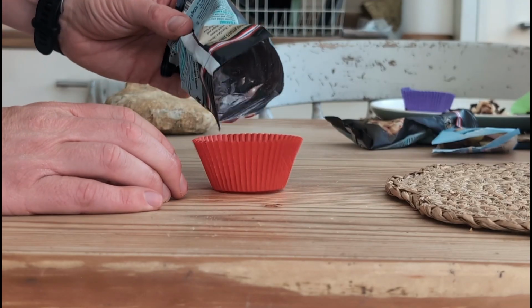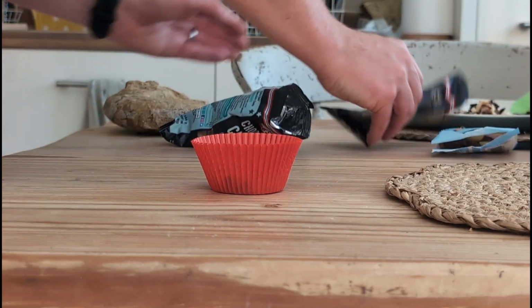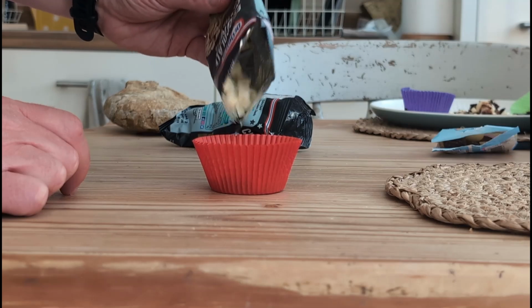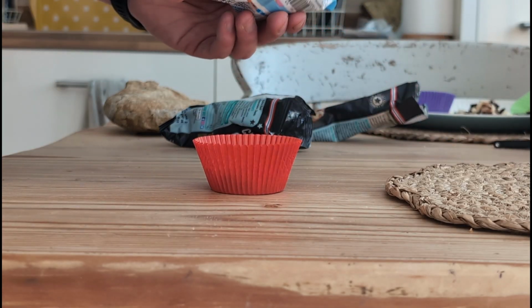But in the meantime, while we're waiting for our chocolate to cool, I'm going to make an igneous rock using the red cupcake holder. So we do exactly the same. We add our layers of dark chocolate chunks and light chocolate chunks. We even add a couple of fossils.